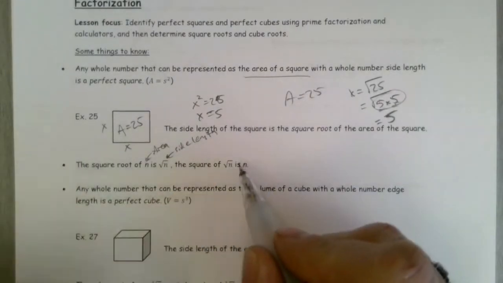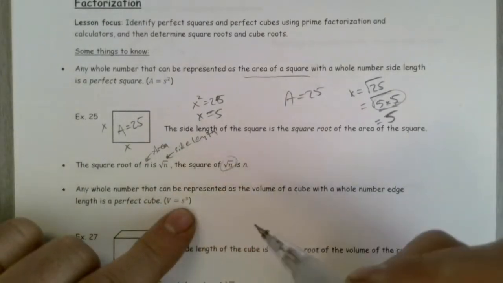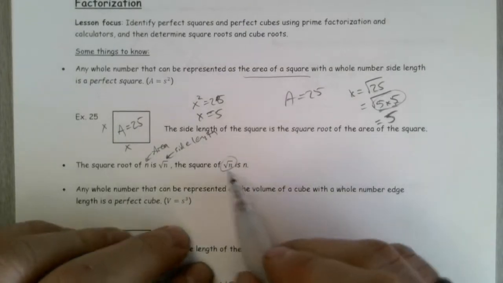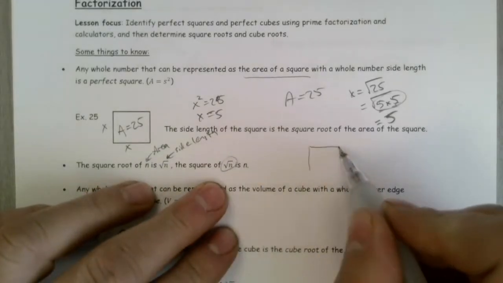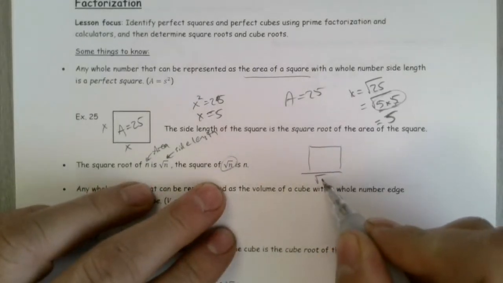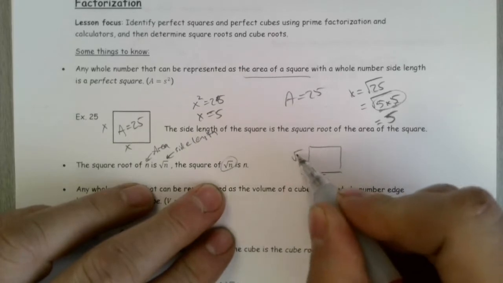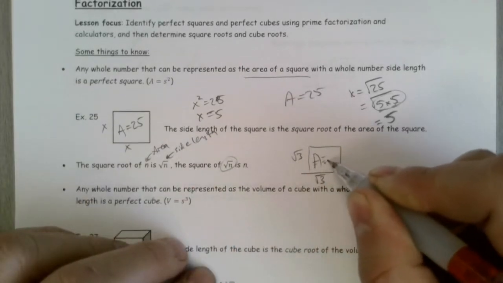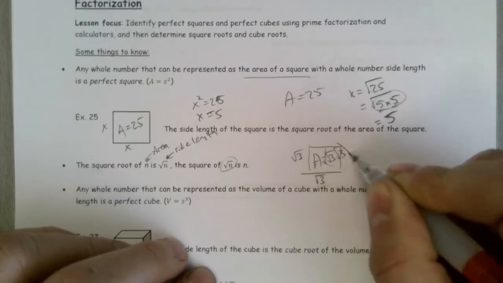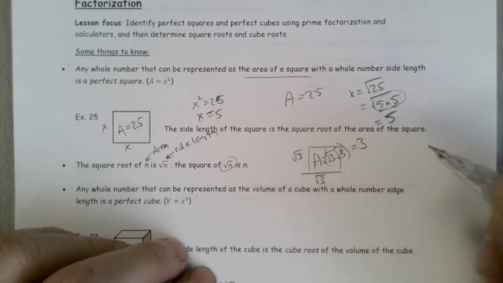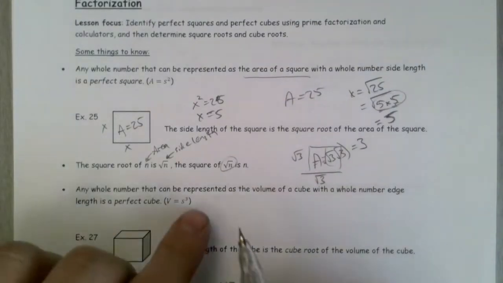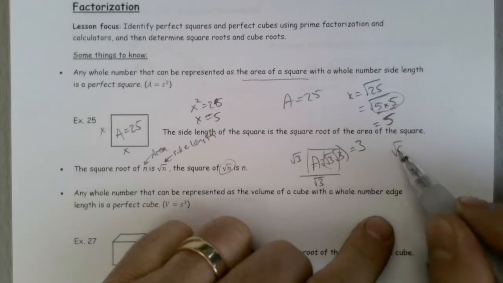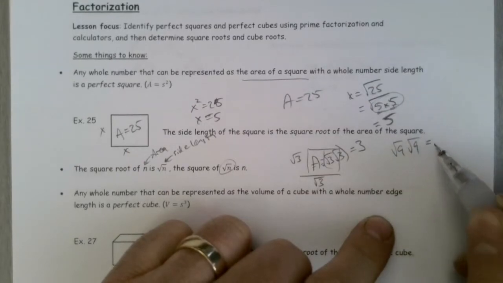Now, on the other hand, if the side length of a square is root n, then the square of that is going to be n. In other words, if this is root 3, and this is root 3, I know that my area is root 3 multiplied by root 3, and that's just going to give me 3. That might take a little bit to think about, but watch this. If I've got the square root of 9 multiplied by the square root of 9, just think about that.